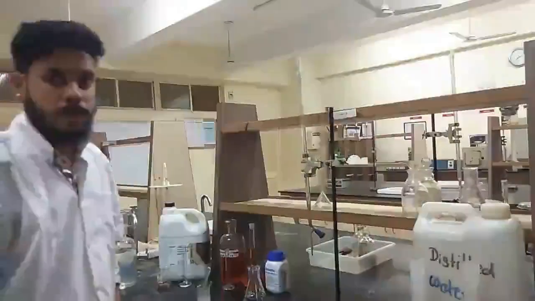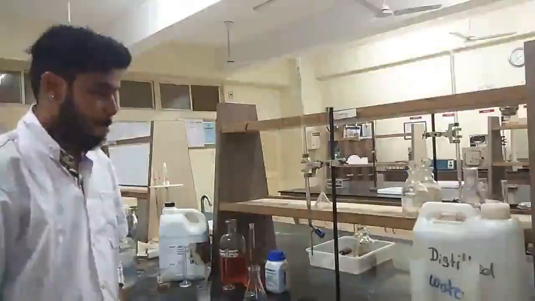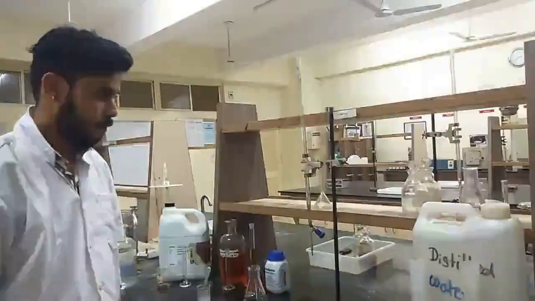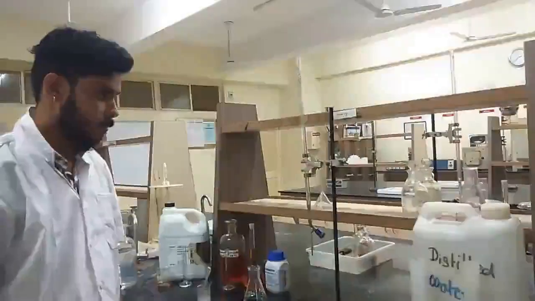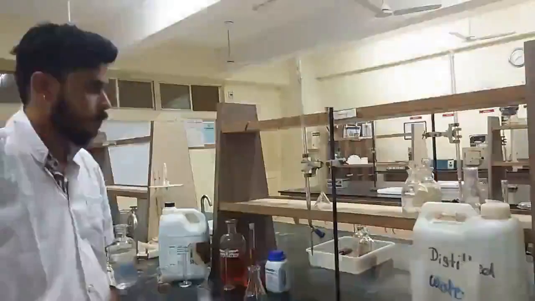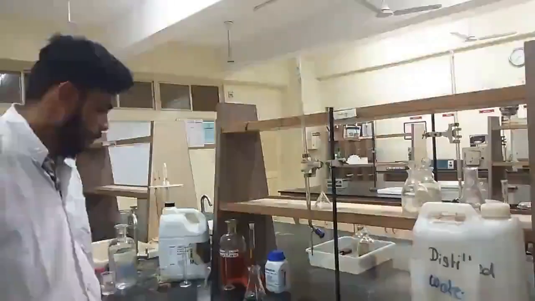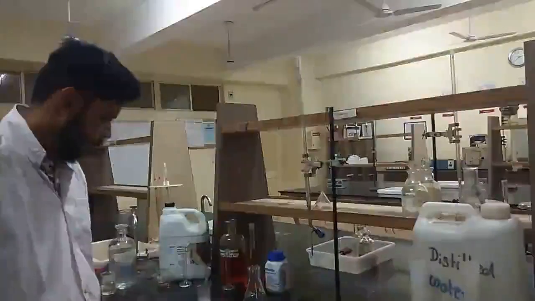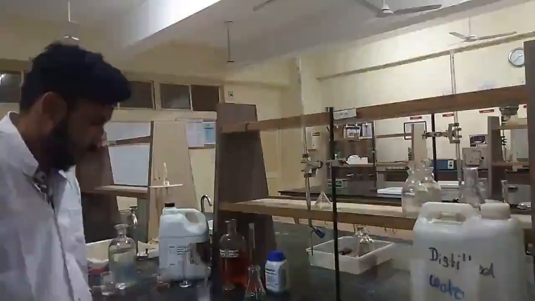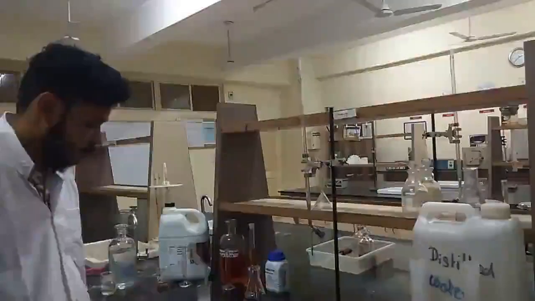Now we are going to find out the normality by using the formula N1V1 = N2V2. Here N1 and V1 will be the normality of the potassium dichromate and the volume of potassium dichromate respectively, which are 0.025 normal and 10 ml respectively.